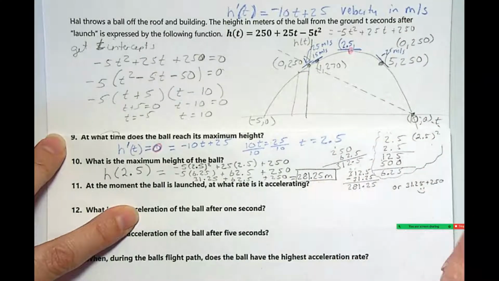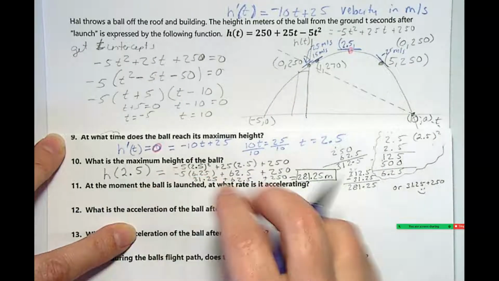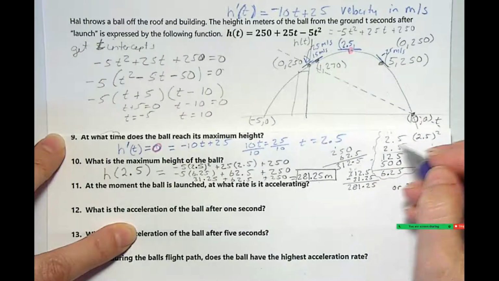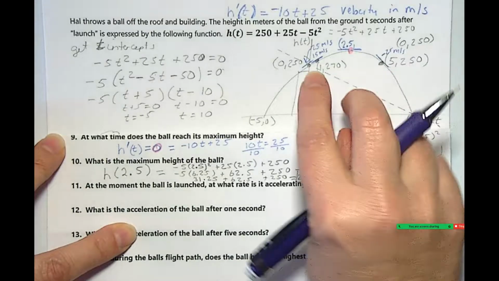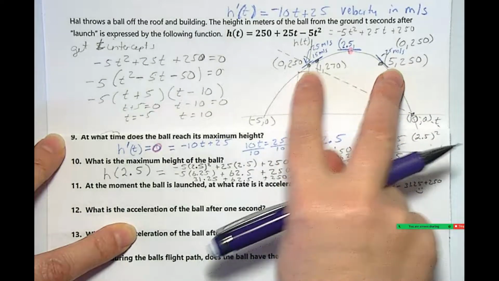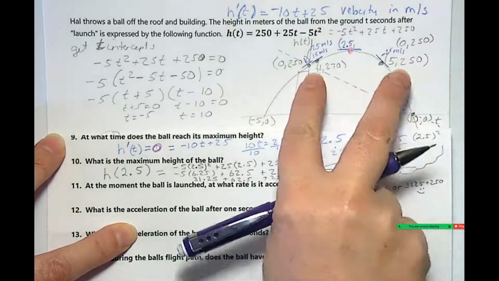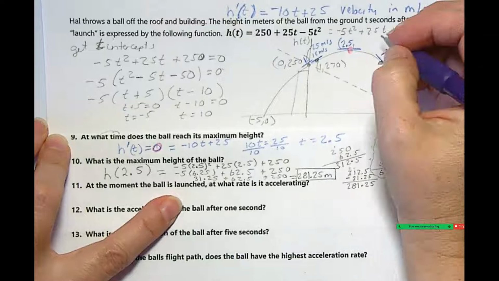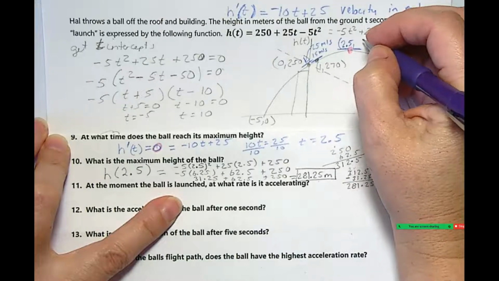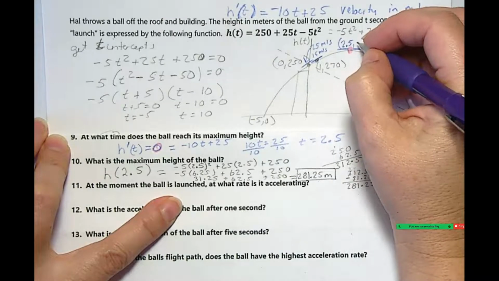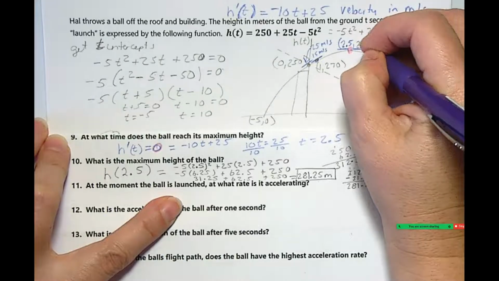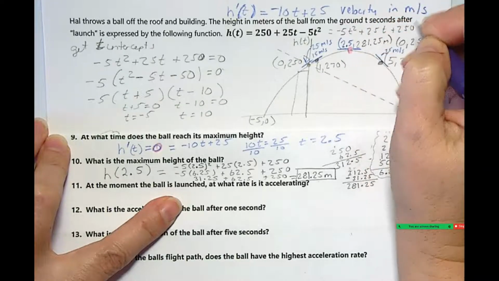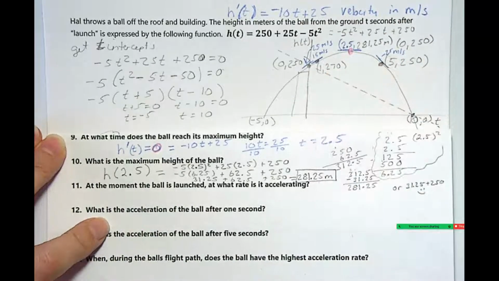And if you got this wrong, you did h of 2.5, you showed me some of your stuff, and if you lost something somewhere, you'd figure it out, and you also know it needs to be higher than 250. So as long as you get something higher than 250 and you showed me that you tried to multiply, you'll get some partial credit, because that's the joy of me grading rather than my math lab grading. Okay, so max is there at 281.25 meters.